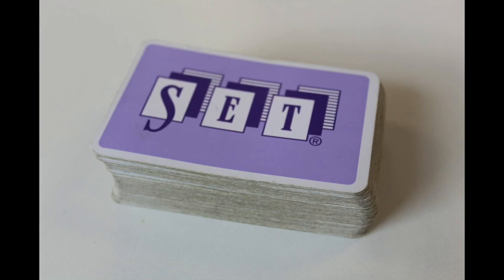And if everyone in the room agrees that there isn't a set in the 12 cards that are on the table, you can add an extra row of 3 in order to give that possibility. So now you've got 15. You don't take 3 away. You just keep those down, and then the next set that gets taken takes you back down to 12.